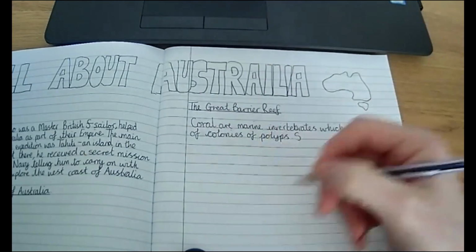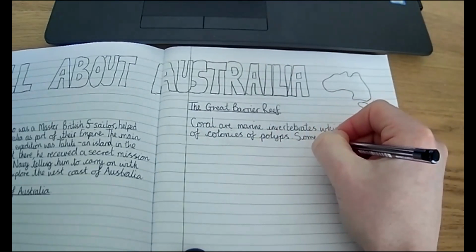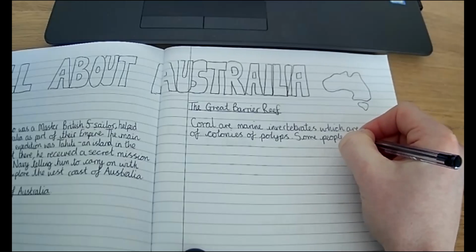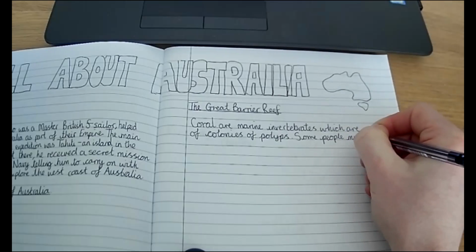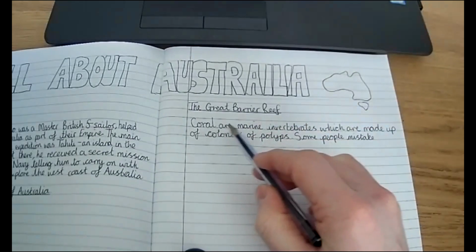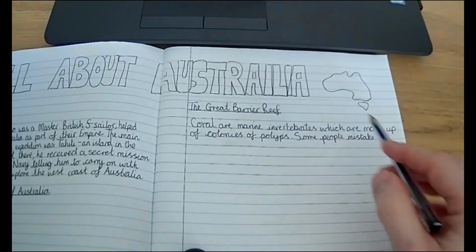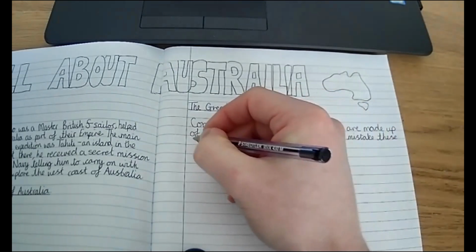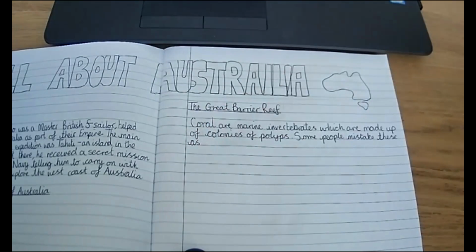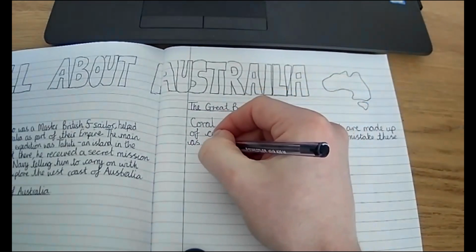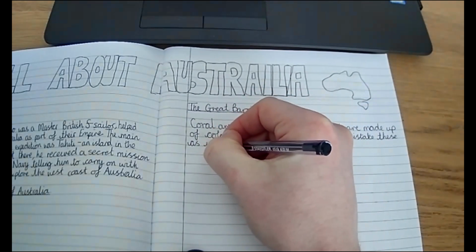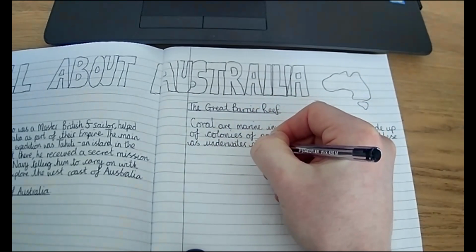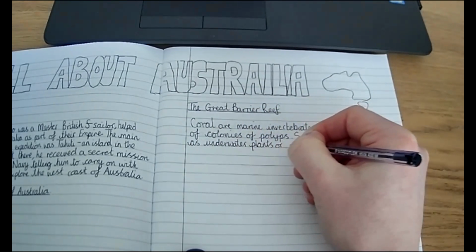So I might put some people mistake these as, could put marine plants again, but because I've already used marine there, I might put underwater plants, or rocks, I suppose, is what people think they are, plants or rocks.